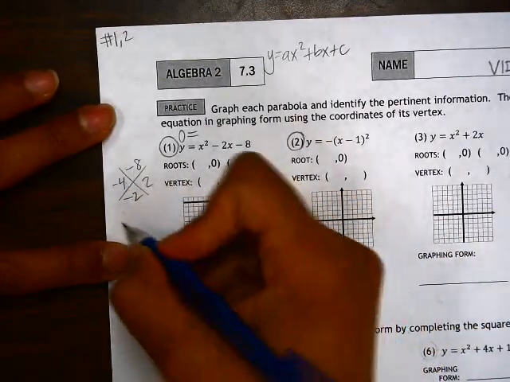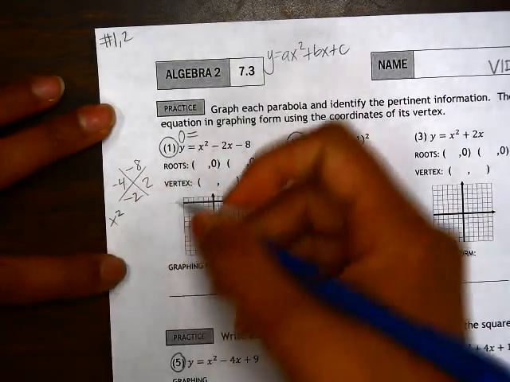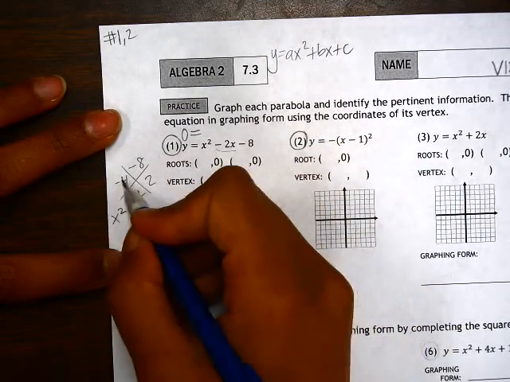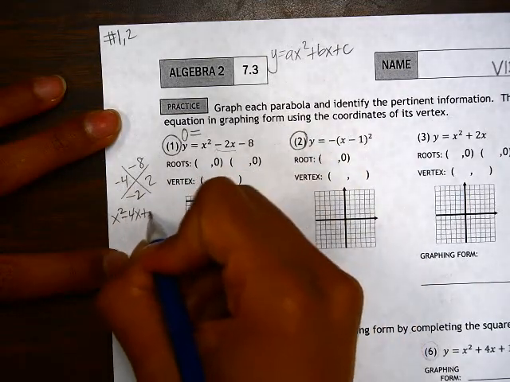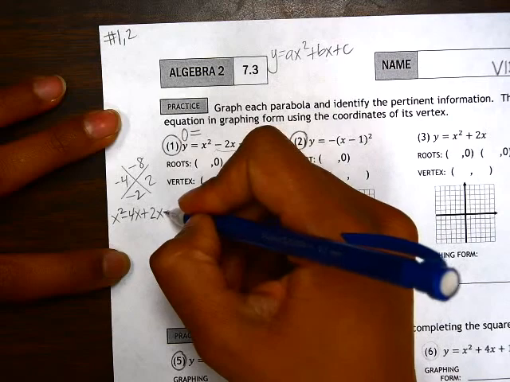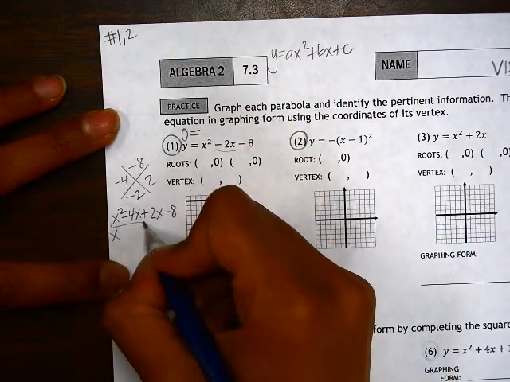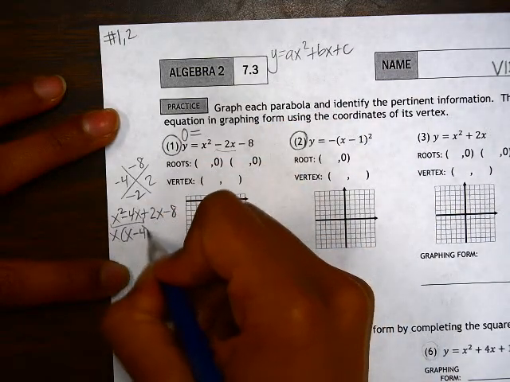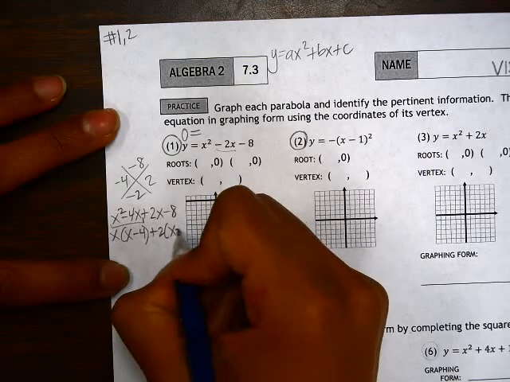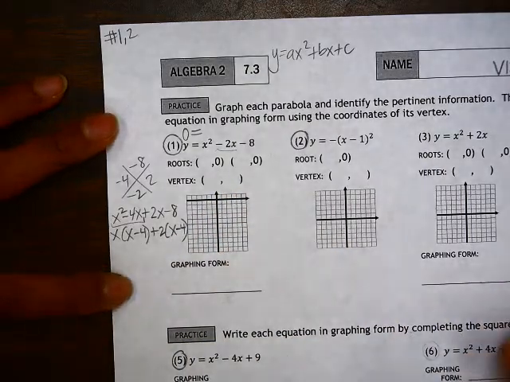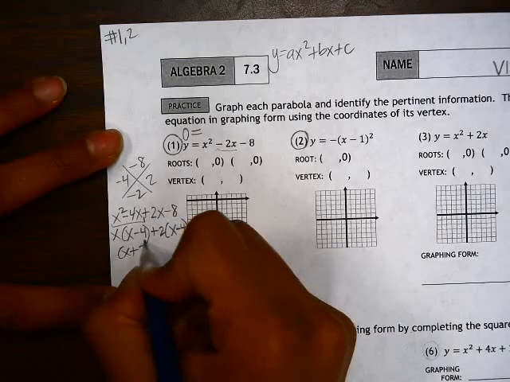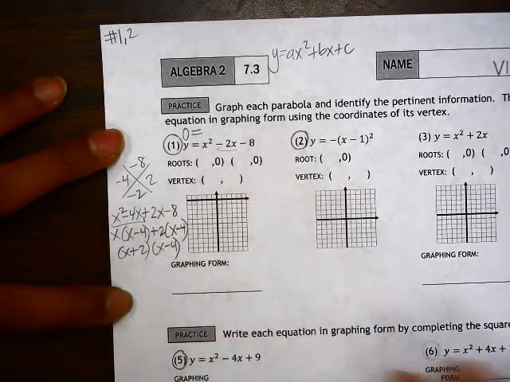So if I'm factoring this, the x squared and then the negative 2x gets split into negative 4x and positive 2x and then minus 8. Then grouping this, I get x times x minus 4 plus 2 times x minus 4. So my factorization is x plus 2 times x minus 4.